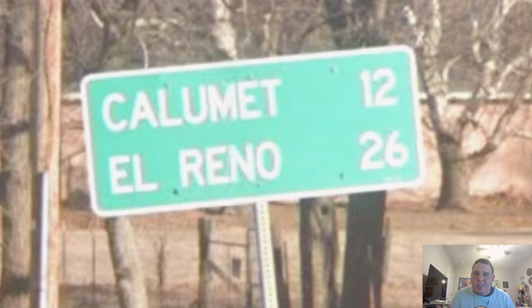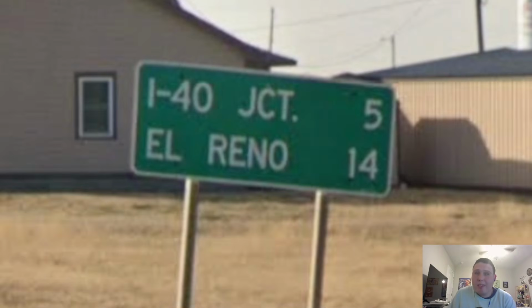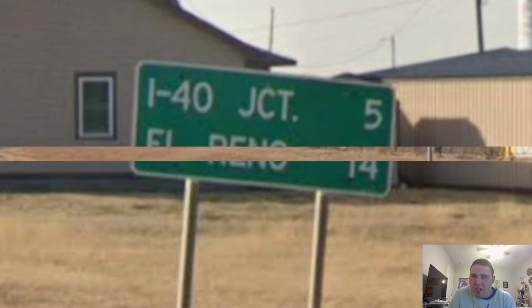Just sign Oklahoma City. You were doing it all the way back up in the Panhandle. Why are you not being okay, Oklahoma DOT? And after going through Calumet, we actually now get El Reno still as our primary from 14 miles away, and Oklahoma is pulling in Arkansas and signing just the 40 junction.